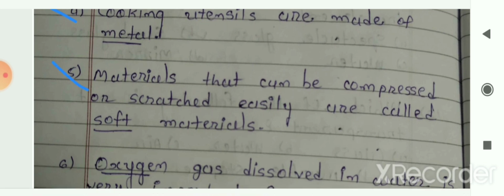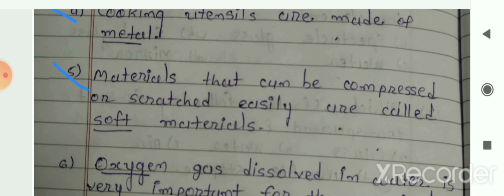Next, 5th number, materials that can be compressed or scratched easily are called blank materials. So the correct answer is soft. Materials that can be compressed or that you can scratch easily, that kind of materials are known as soft materials.